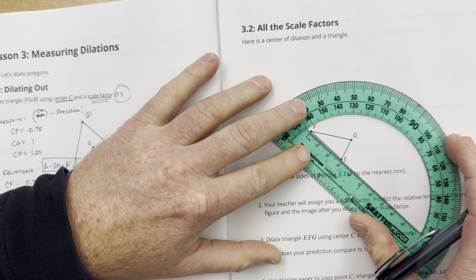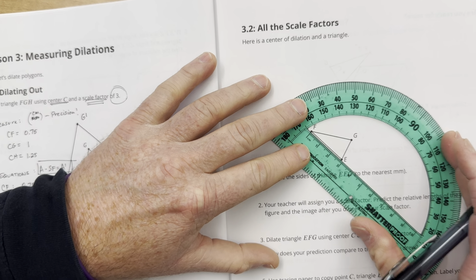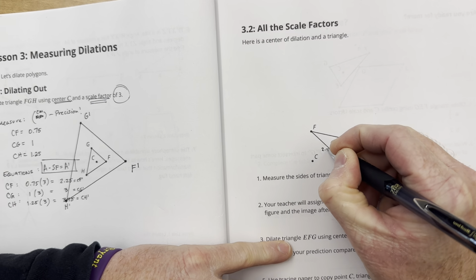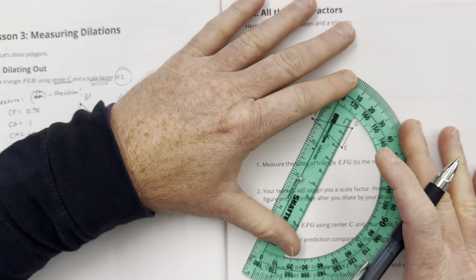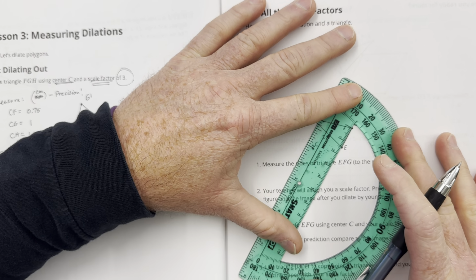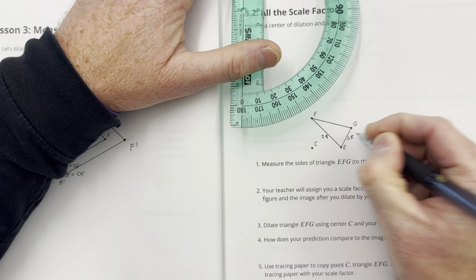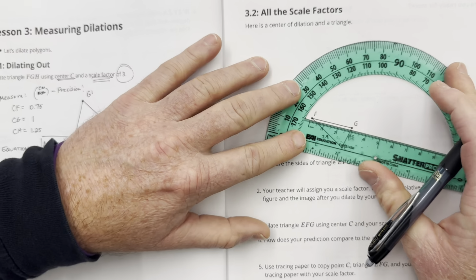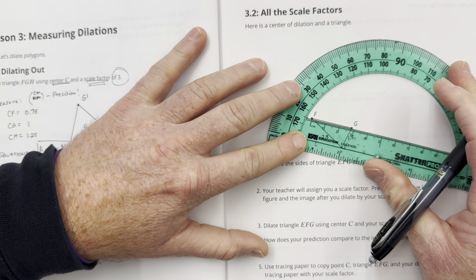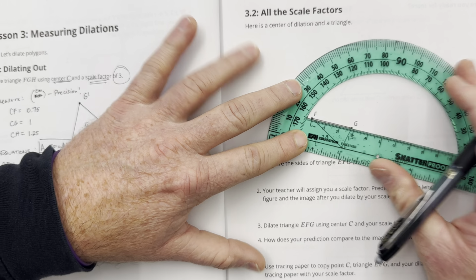Okay. That one is 2.9 right here. So this one's 2.9. Then we got this one, which is 1.5. And lastly, we got another, a little bit less.